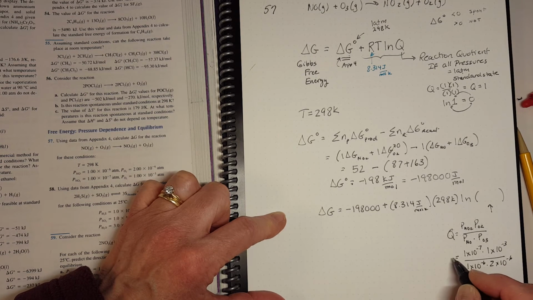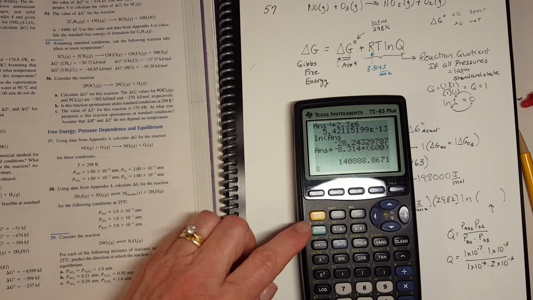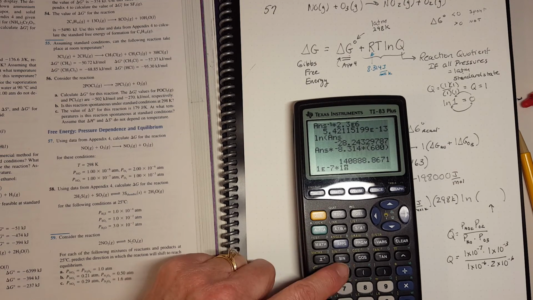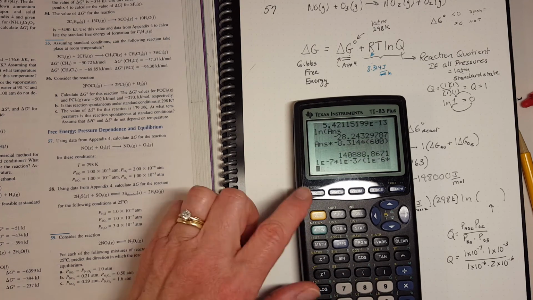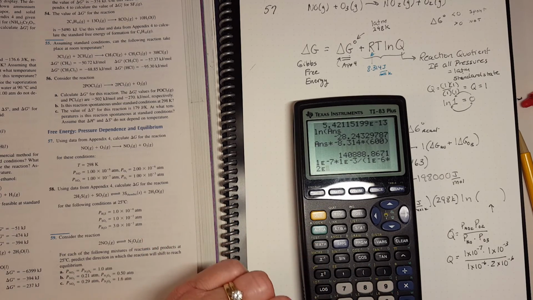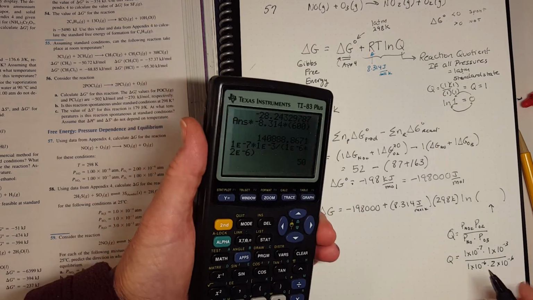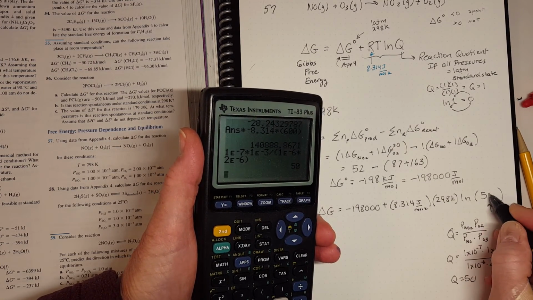And when I do that on my calculator, 1 E negative 7 times 1 E negative 3, divided by, in parentheses, 1 E negative 6 times 2 E negative 6, and I get 50. So Q is equal to 50.